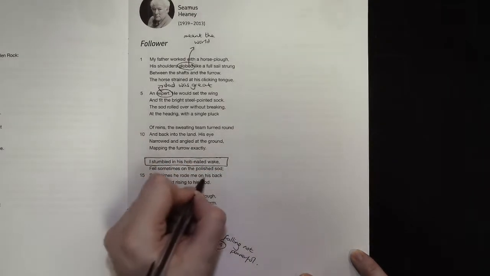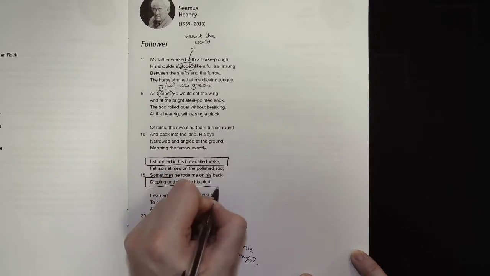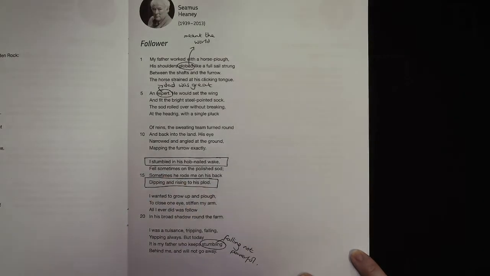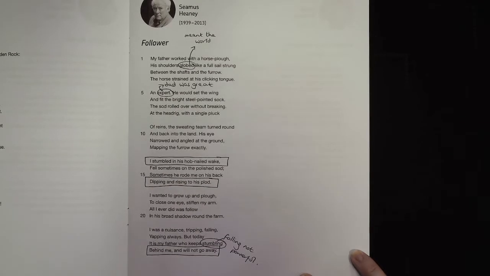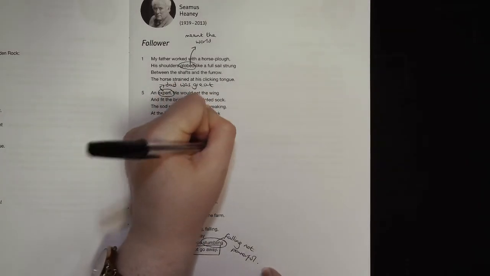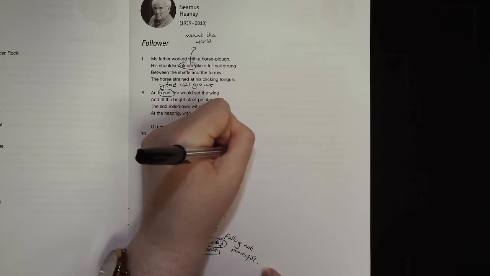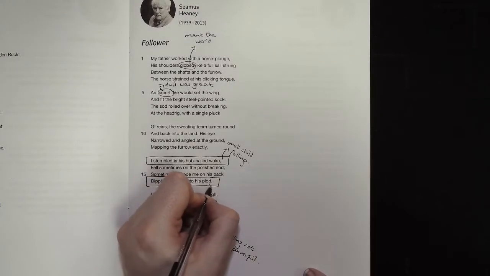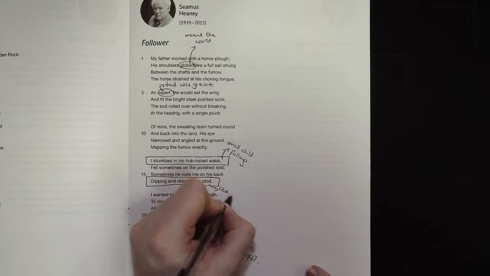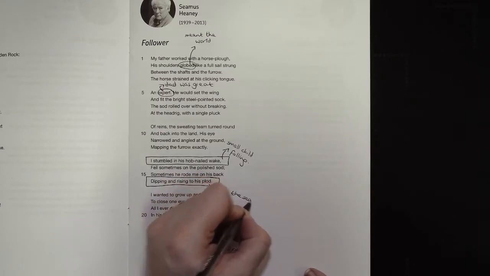I'm going to put a box around dipping and rising to his plod. And I'm going to put another box around the final line of the poem, behind me and will not go away. The reason why. I stumbled in his hobnailed wake. It's a small child falling. And I like the idea of falling in the footprints that his dad's made. Dipping and rising to his plod. For me, that sounds a little bit like the sea, which has ups and downs.